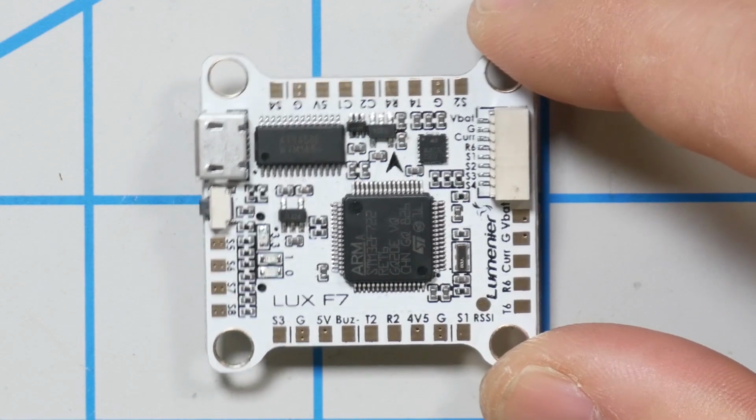I have a full review of this flight controller, including 2 videos. One is a review, and then one is how to set up the camera switching, and it can also turn your VTX on and off as well. And I'll link to that down in the video description.